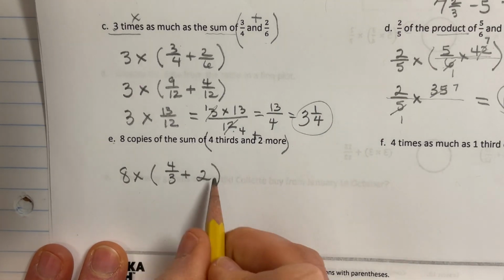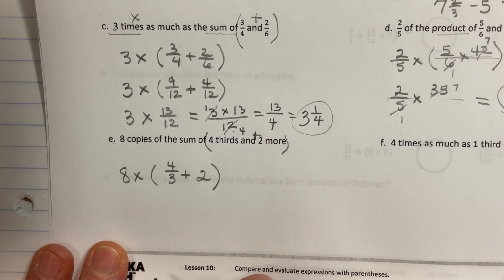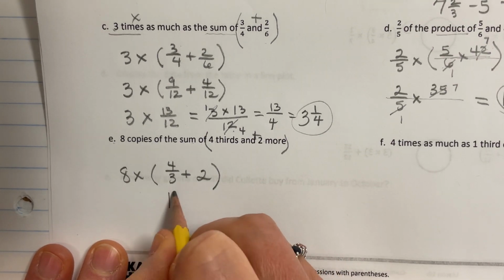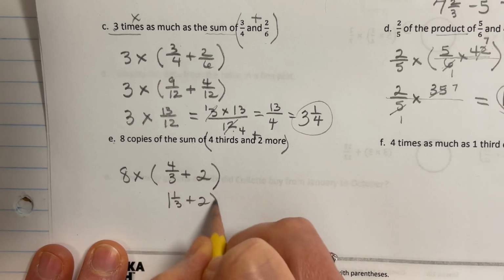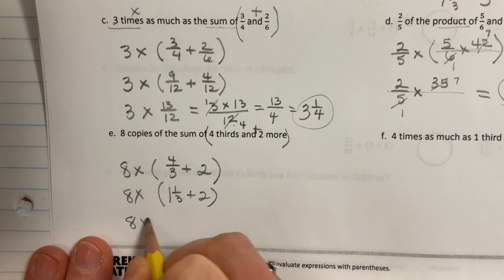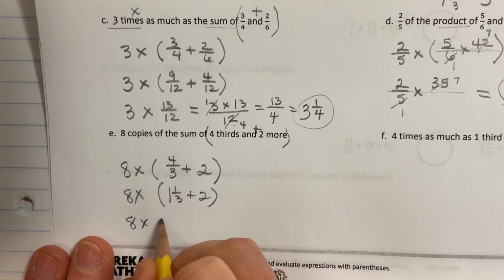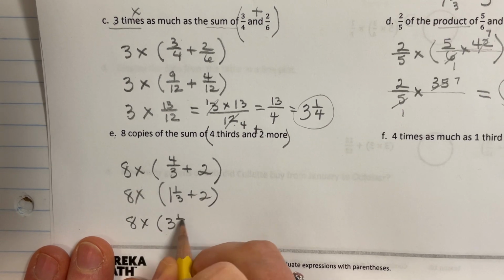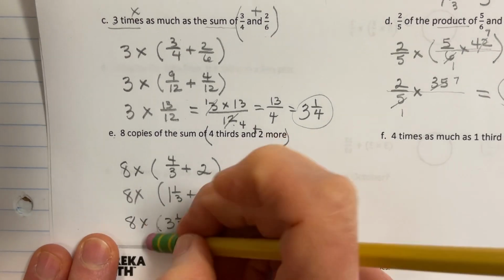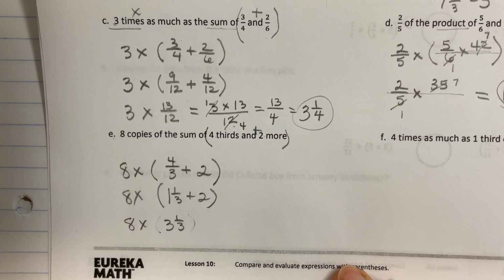Okay, well, if I'm going to add this, 4/3 is equal to what? 4/3 is 1 and 1/3. That might make that easier to add for you. So 8 times, this would be 3 whole and 1/3. I guess I don't really have to write that in parentheses. So 8 times 3 and 1/3.